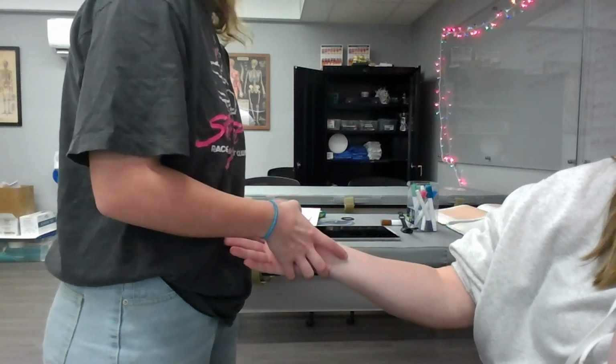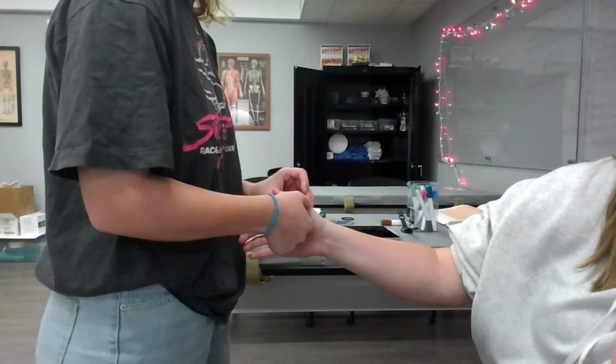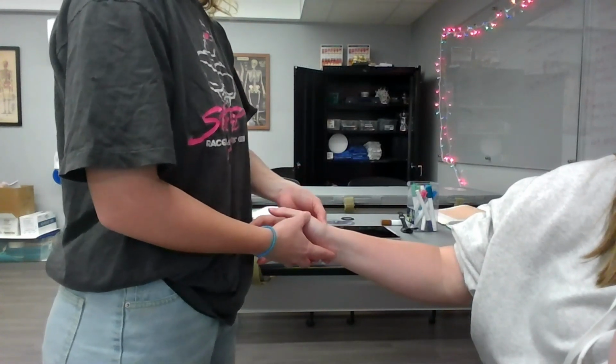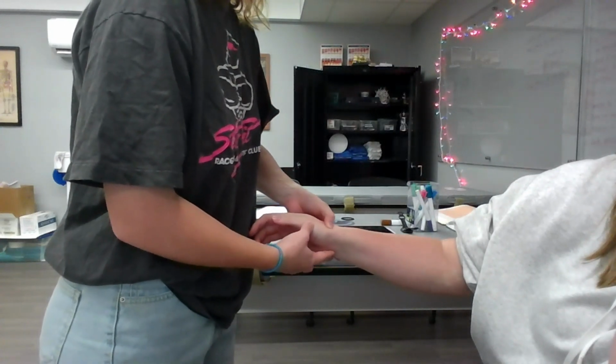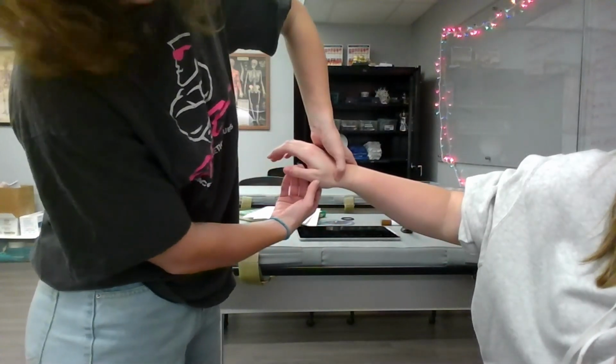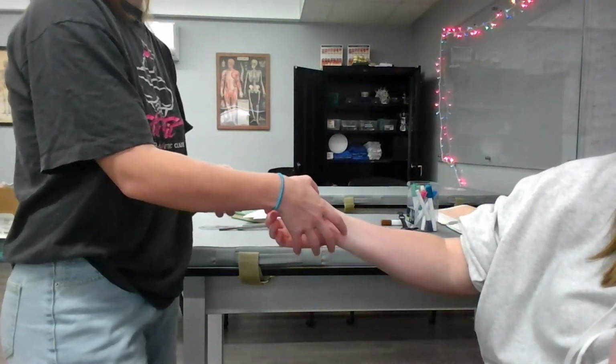So, right here, that is the insertion. The origin is the scaphoid and the trapezium and the adjacent flexor retinaculum. So right here. There we go. Right there. The nerve innervation is the recurrent branch of the median nerve, and the action is abduction of the thumb.